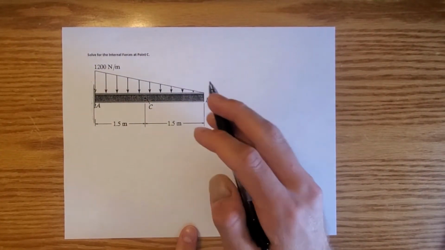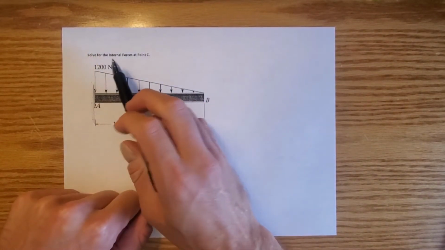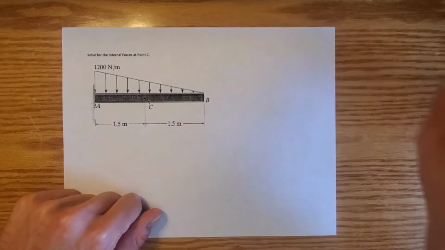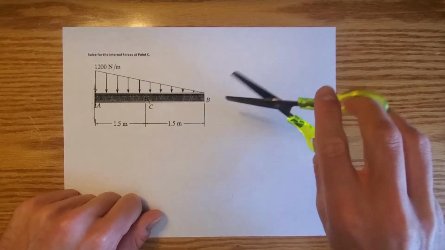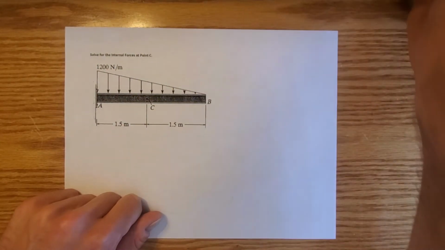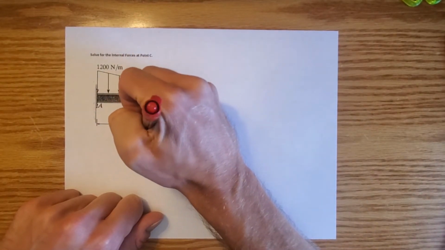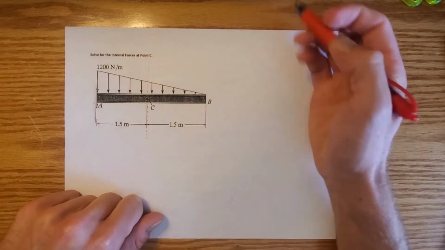Now in this question right here, we have another question that's asking for us to solve for the internal forces at point C, right here in the middle of this beam. So again, get your scissors, but be safe, don't go running with them. We're going to take our scissors and make a cut through point C, and figure out what the internal loads are at that point.